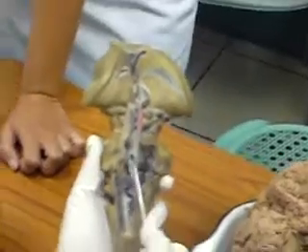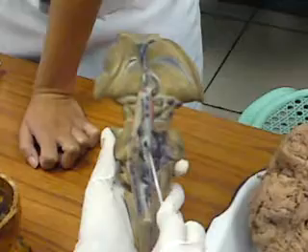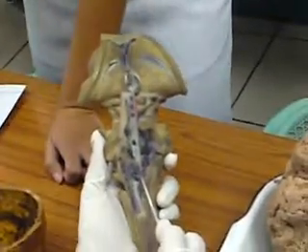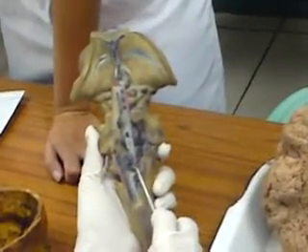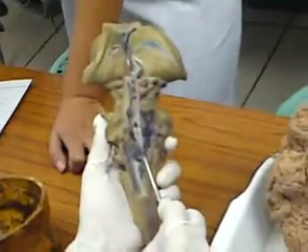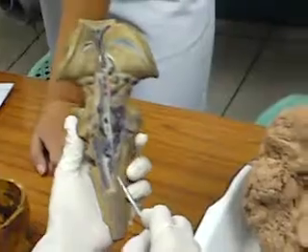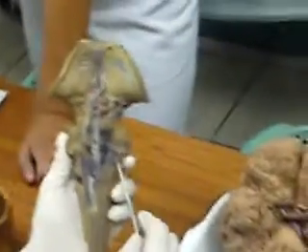Okay? Then, at the level of the pons, what is in the middle? Abducens. And then, at the level of the medulla, hypoglossal. Okay?